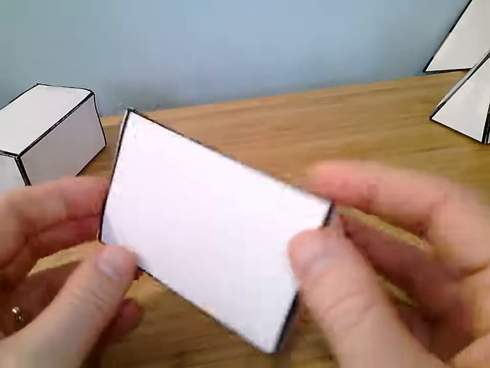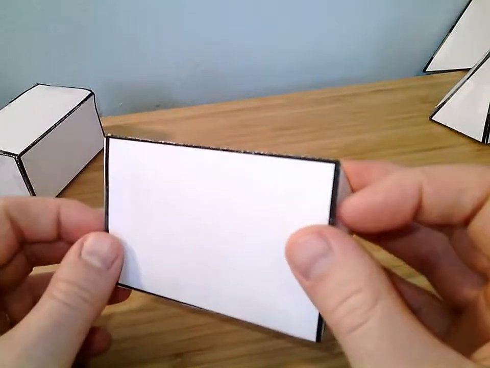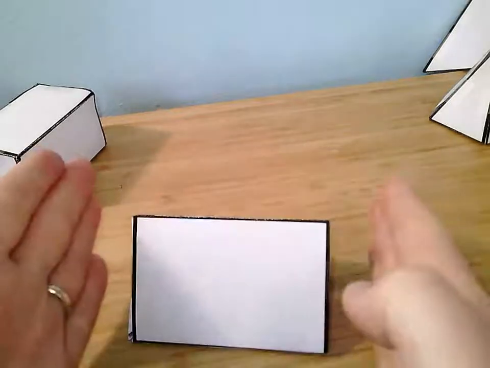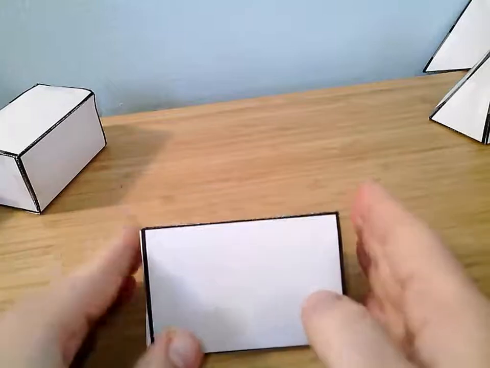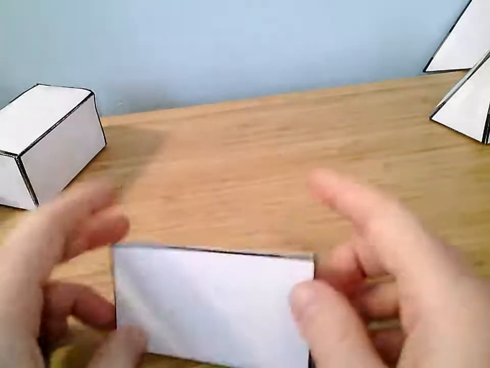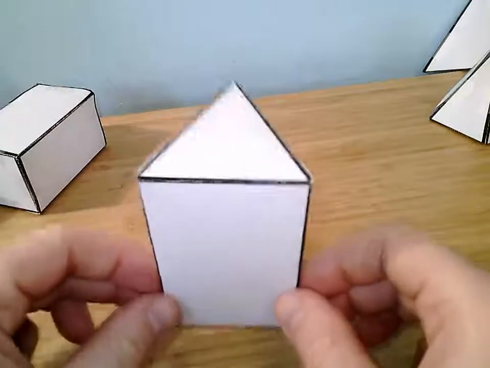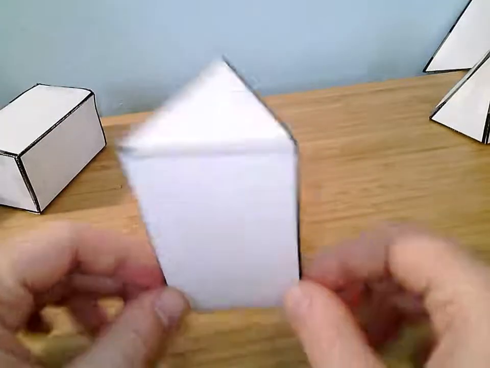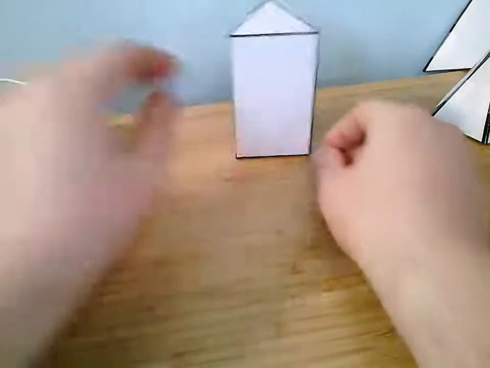All right. I also threw out the word polyhedron, which means it is a 3D shape made out of only polygons. So here we have rectangles and triangles. Those are polygons. So we would say this is a triangular prism because its base is a triangle.